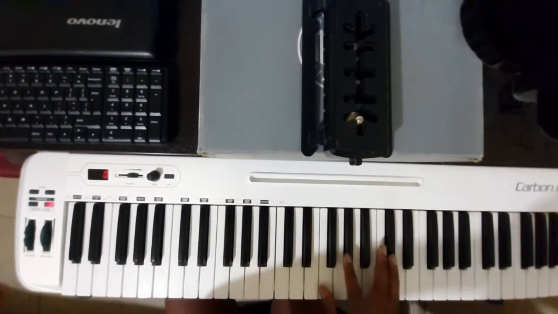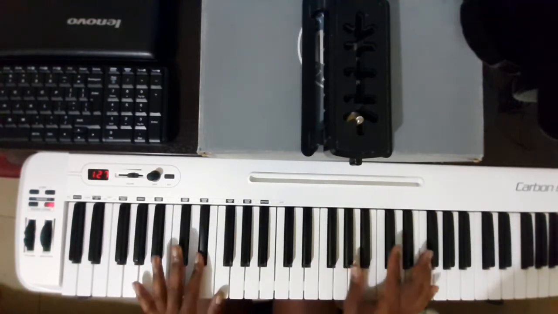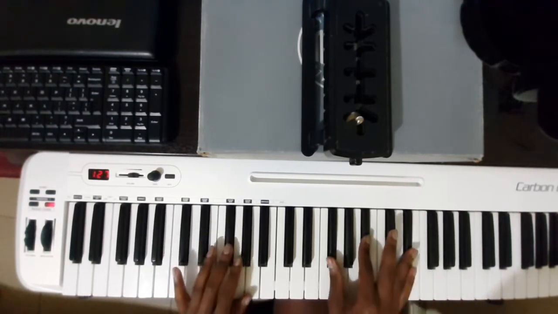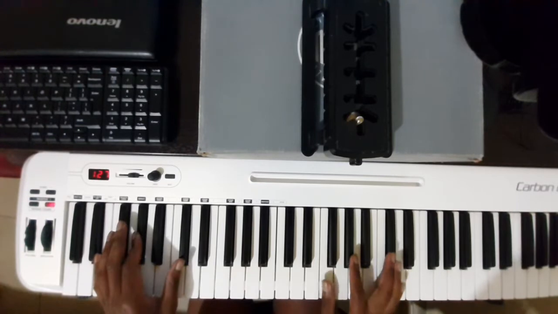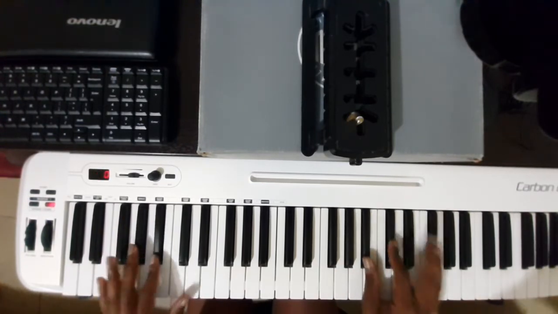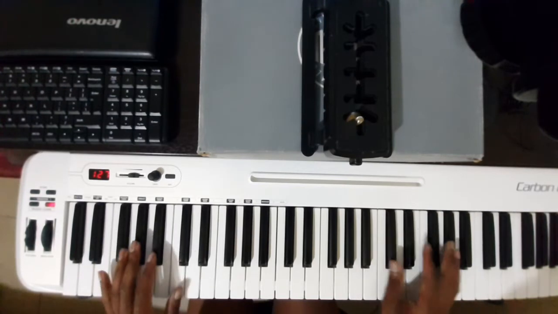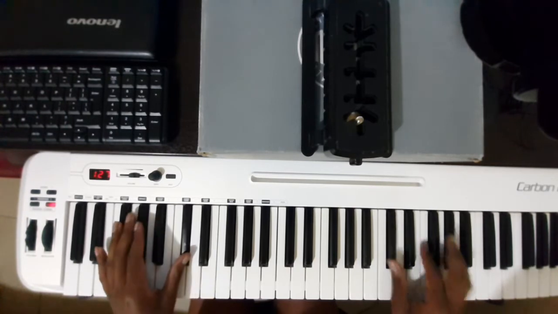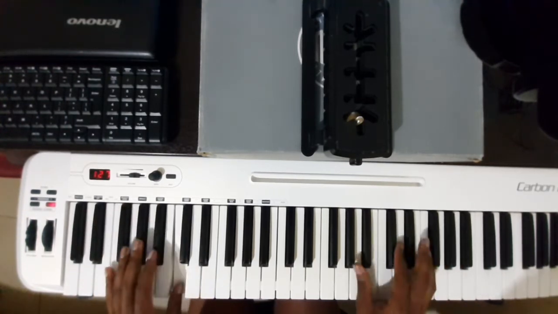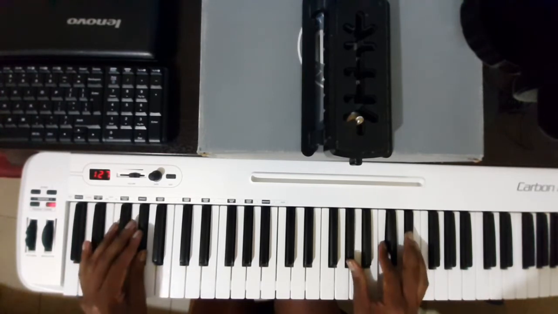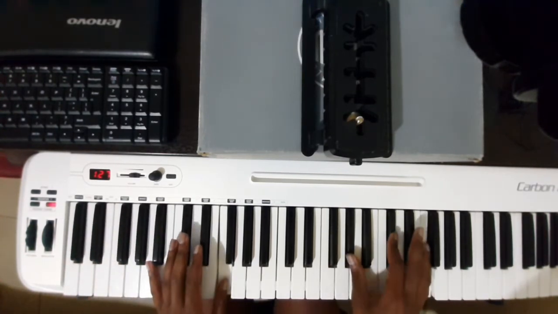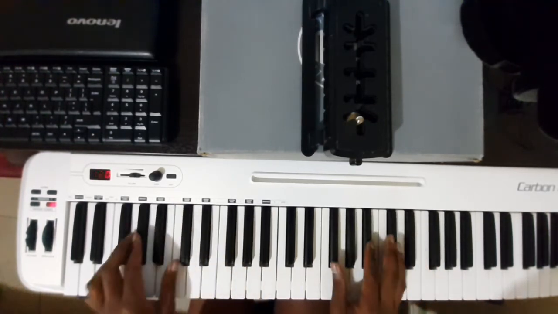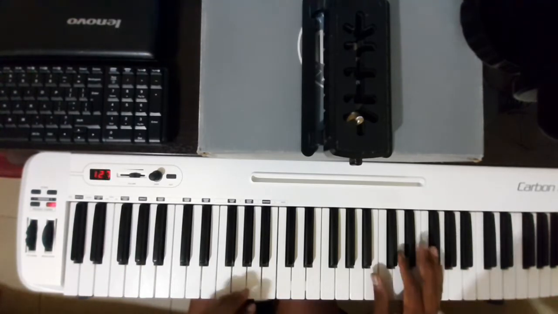Okay, and spin again. But I prefer the original way.